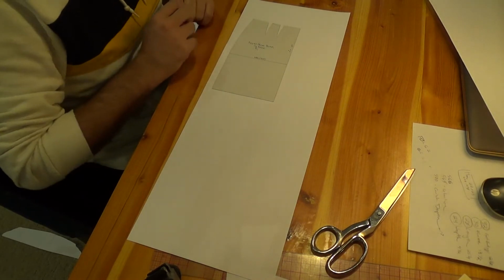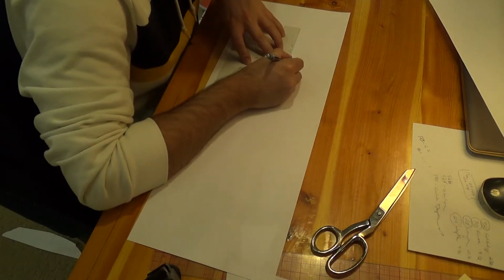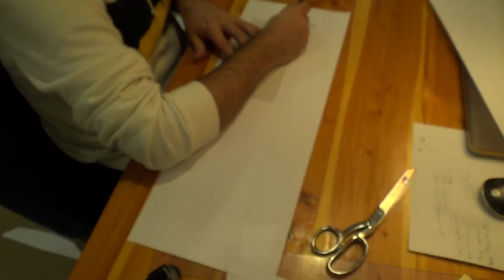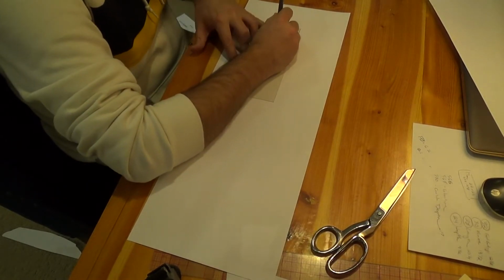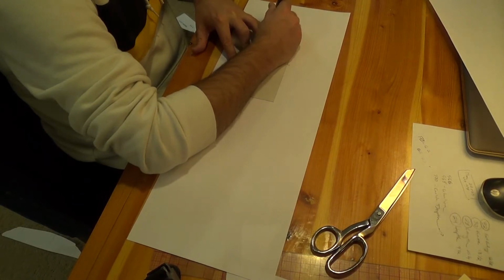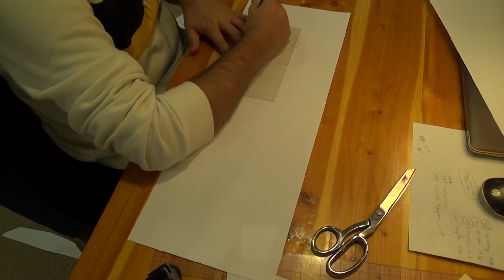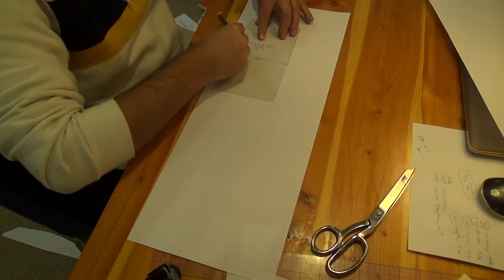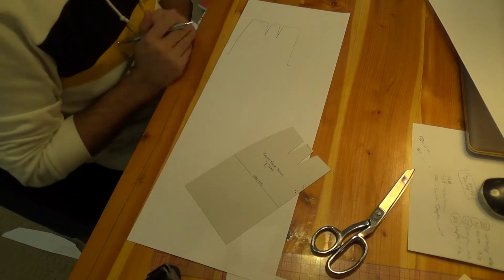So I am going to trace my skirt front block, but I'm not going to trace the whole thing. I'm only going to trace from the level of the hip all the way around, pulling in all of the darts, to the other level of the hip.